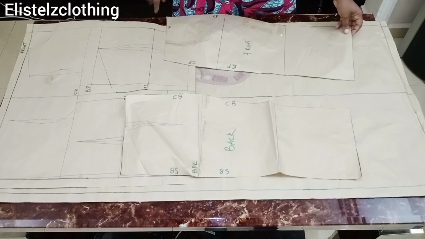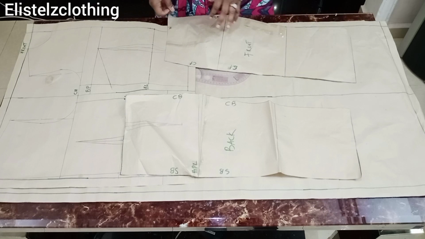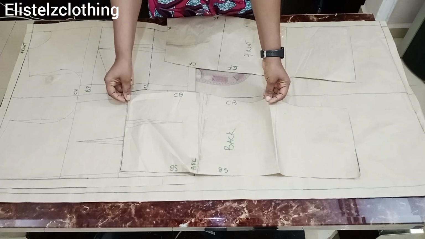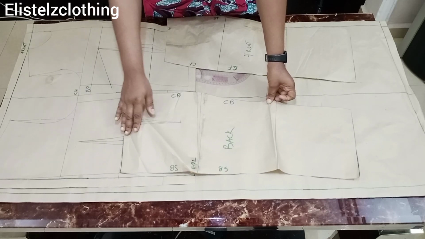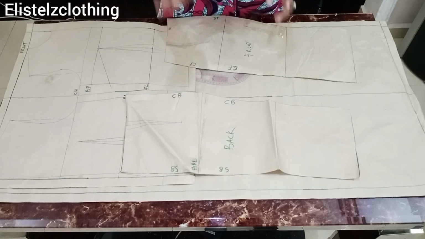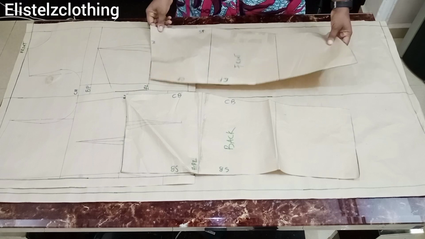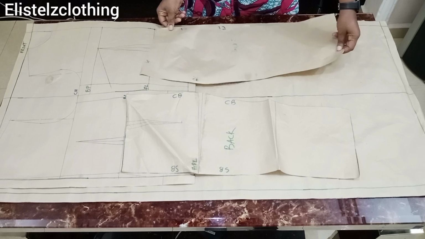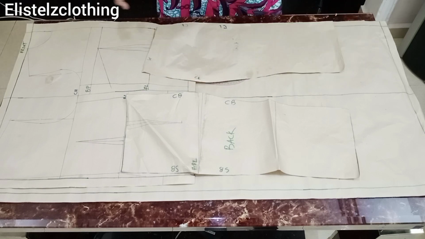Now to make a dress is simple. We'll bring the skirt pattern to the waistline of the back pattern. So this is it. Now this is a dress. The same thing on the front as well. So this is the center front. Like so, and this is it.